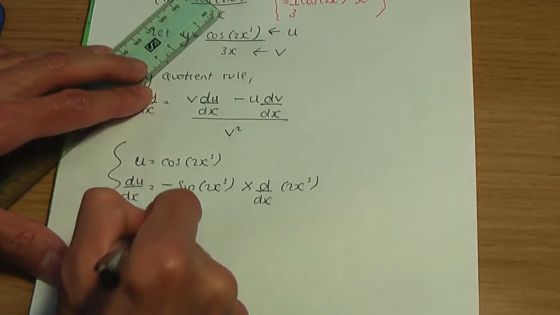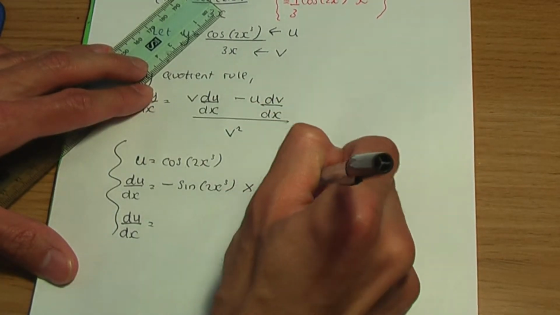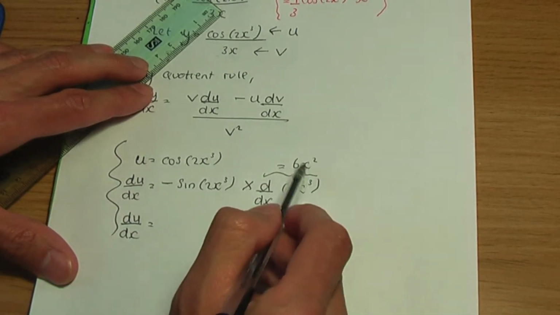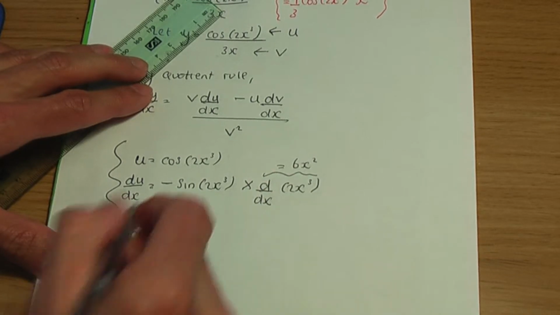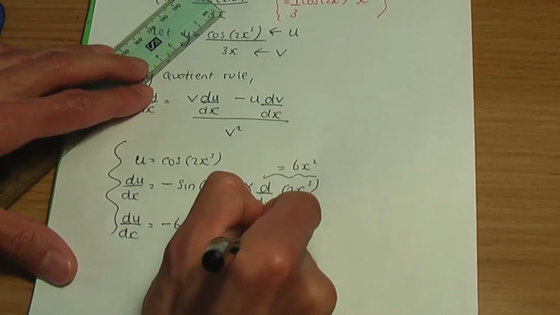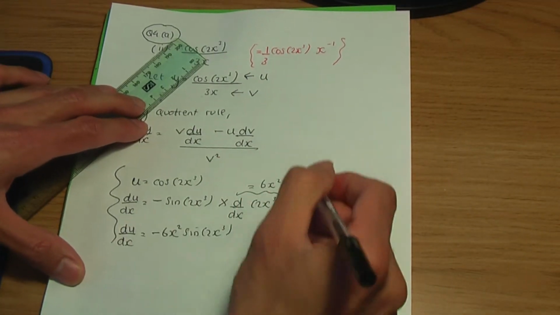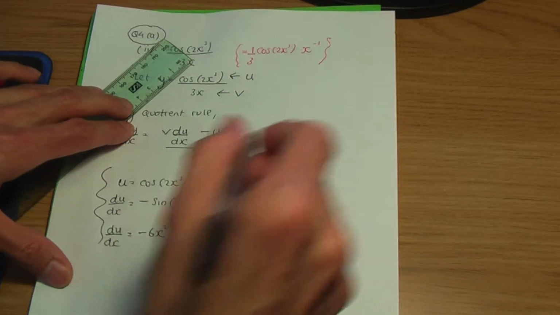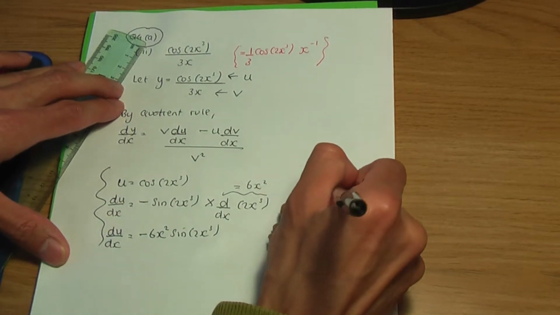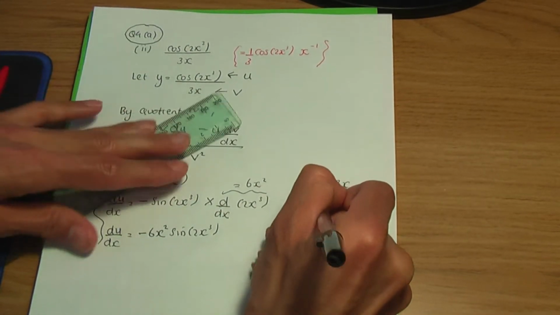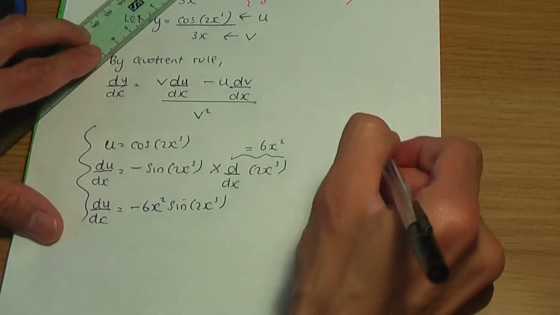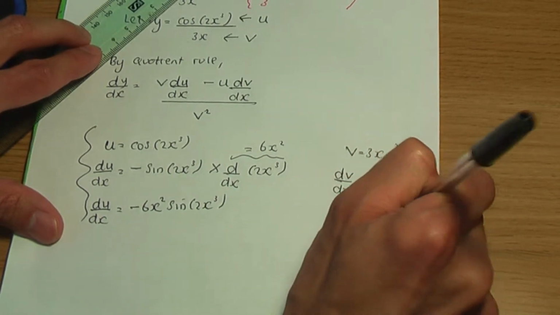So let's continue. du over dx will be d by dx of 2x cubed, that is 6x squared, and 6x squared times minus sine 2x cubed is minus 6x squared sine 2x cubed. So that is du over dx. Now let's move on. Because v is 3x, let's work out dv over dx, since we need that also. dv over dx is straightforward, it's 3.